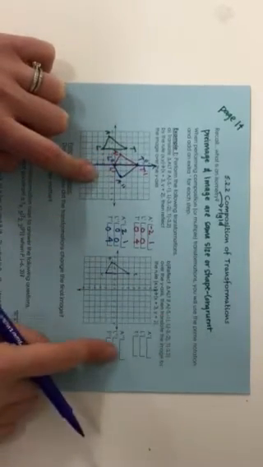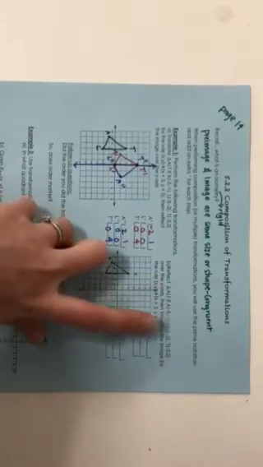What I'd like you to do is I want you to try this one on the right. So go ahead, in a moment, pause the video. Just remember you have to reflect it over the y-axis and then translate it. So follow the order that it's written in. Go ahead and pause the video, and when you're ready, turn it back on, and I'm going to show you the answer.